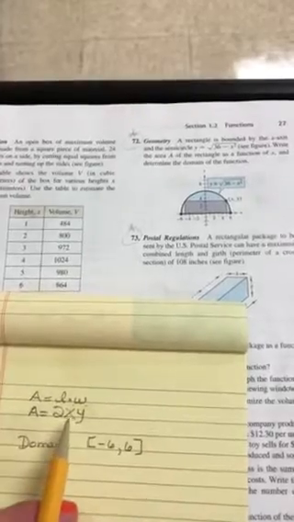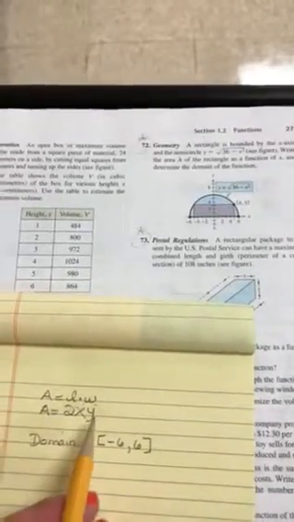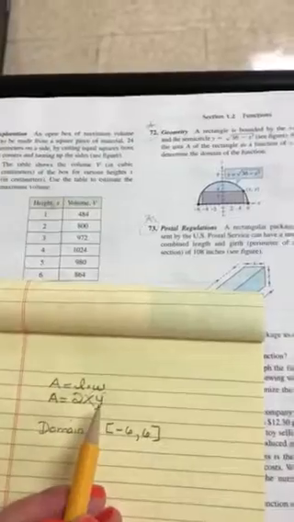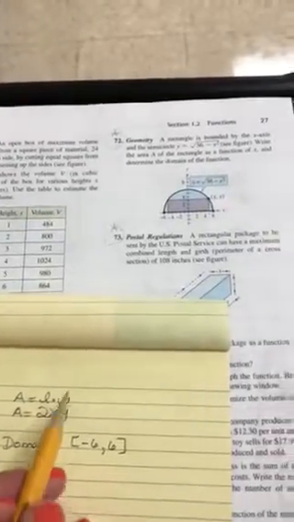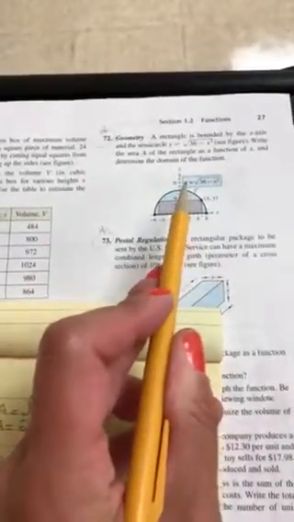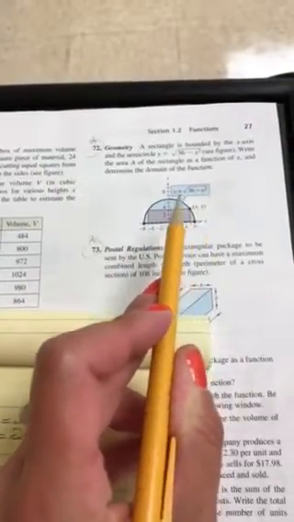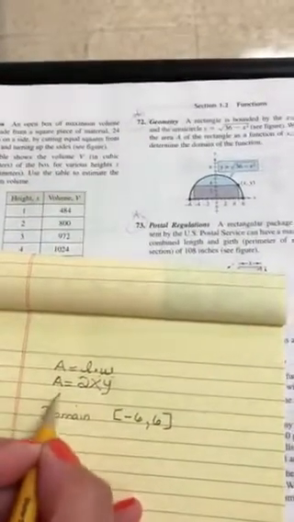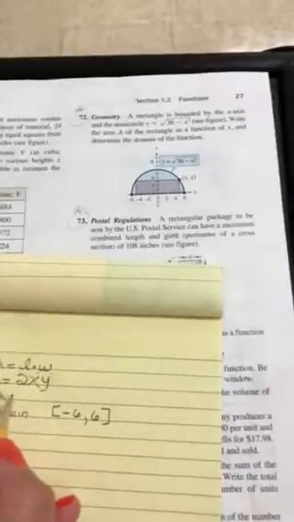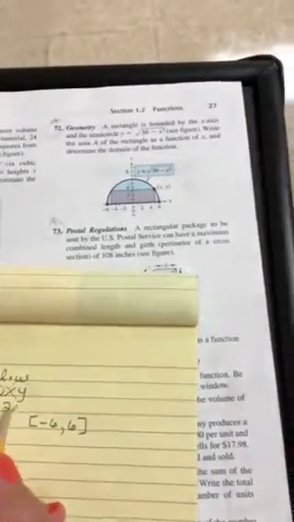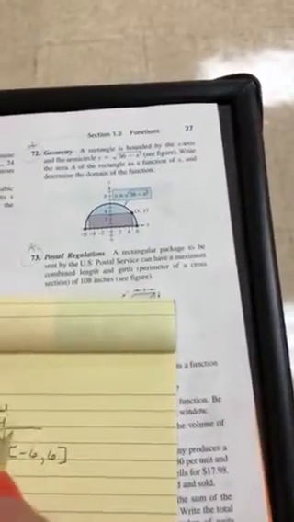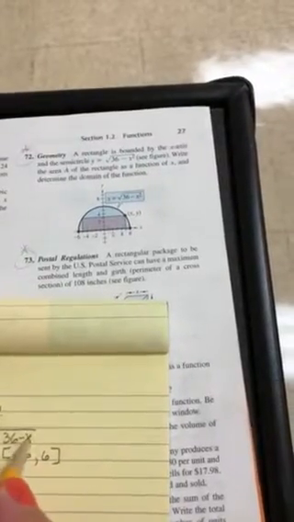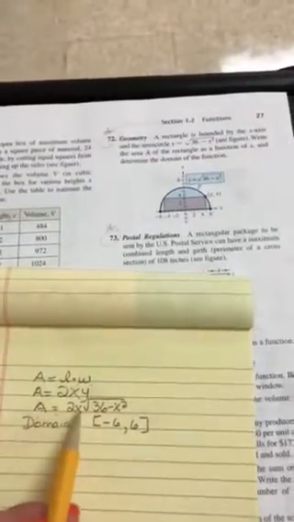Now I'm almost done, right? I need the area in terms of x. It's almost in terms of x. I just have to get rid of this y. If only I knew what y was equal to. Well, up here, I'm in luck because y is a function of x. So I can substitute y with the square root of 36 minus x squared. So here, I'm going to say that area equals 2x times the square root of 36 minus x squared. So area is a function of x.